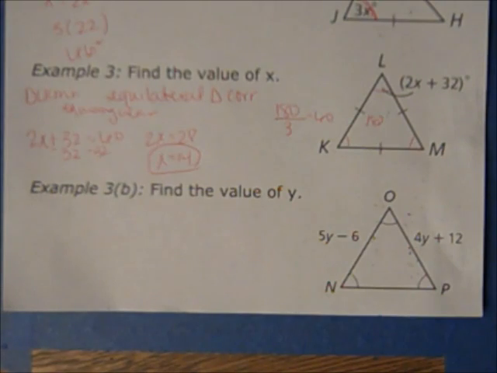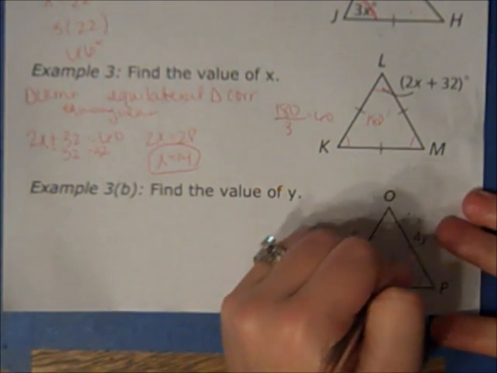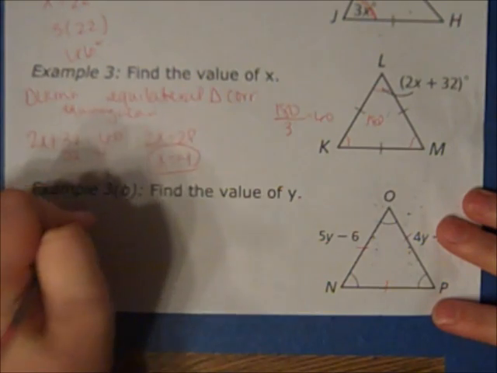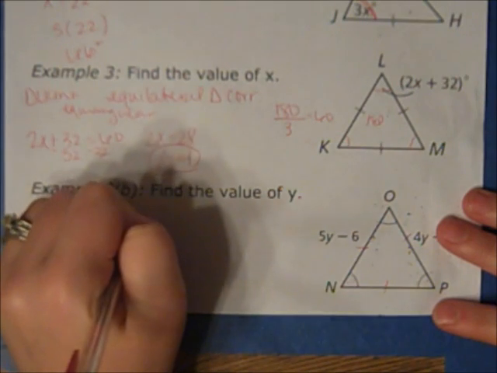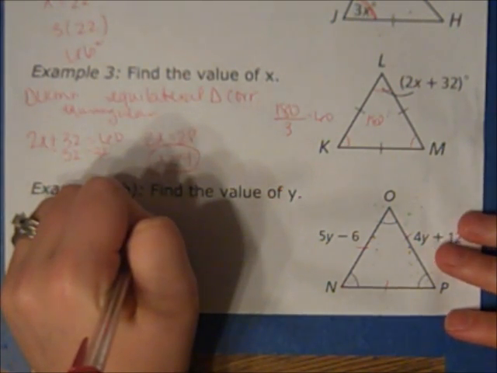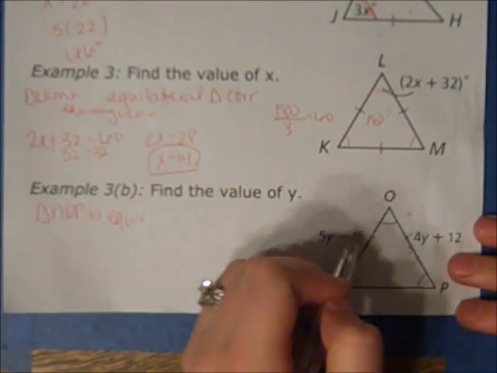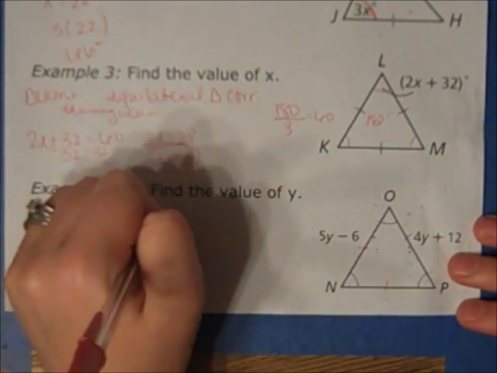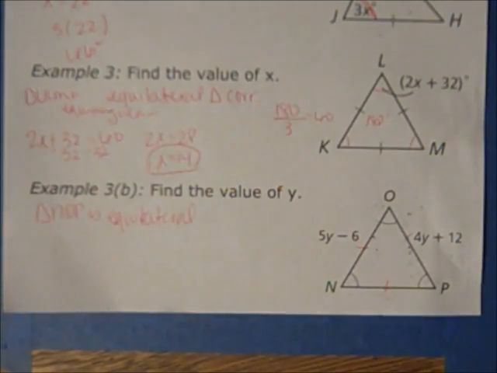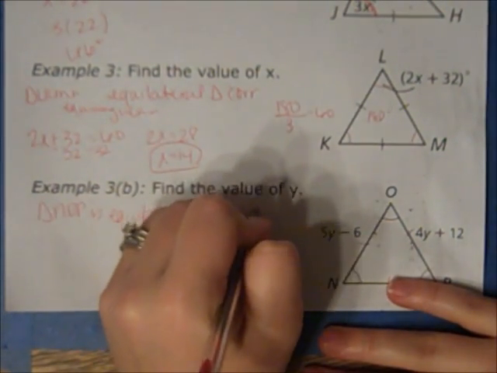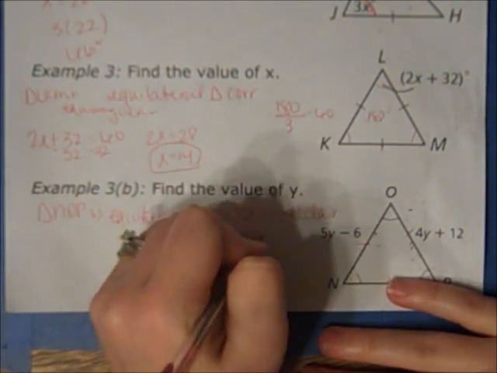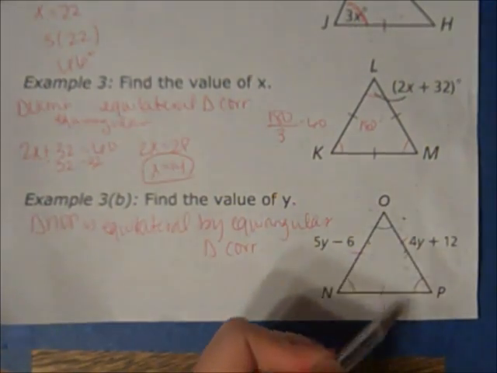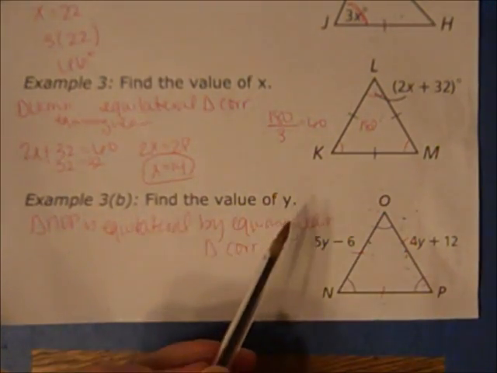So in this one, they tell me the triangle is equiangular, so I know it's equilateral. By the equiangular triangle corollary. So don't mess that up like me. If they give you the angles, then it's the equiangular theorem, or corollary rather.